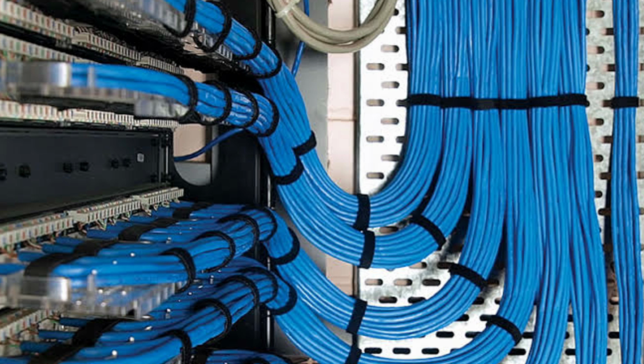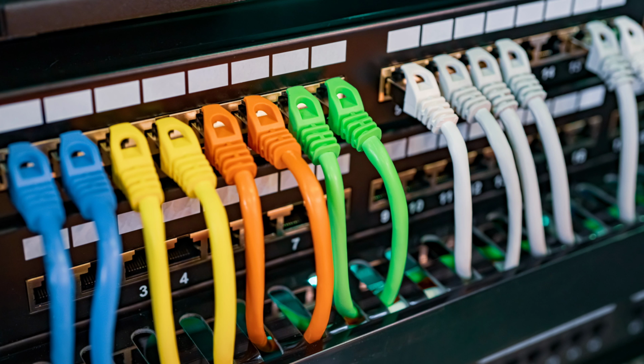Now let us talk about how structured cabling is physically used in a network. From the user's computer or IP phone, a cable runs to a wall outlet. From the wall outlet, the cable goes through horizontal cabling to a telecommunications room. In the telecom room, the cable terminates on a patch panel. From the patch panel, a short patch cord connects to a network switch. This separation between permanent cabling and active devices is a core principle of structured cabling.